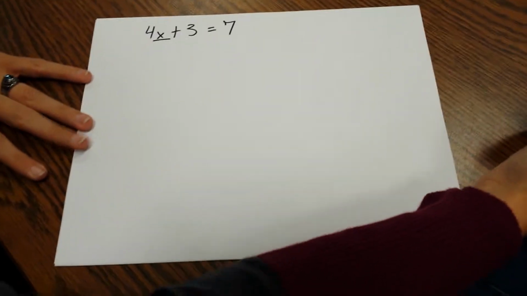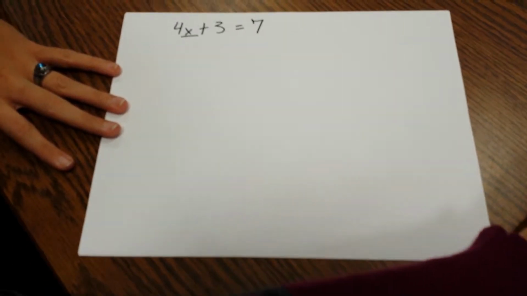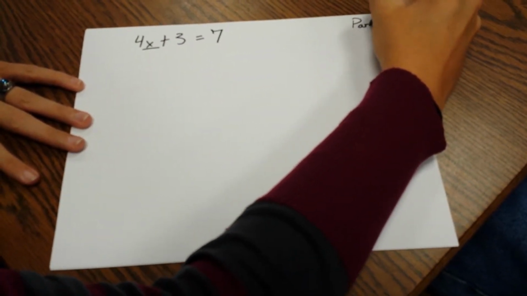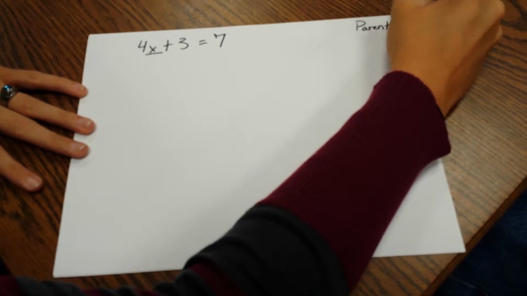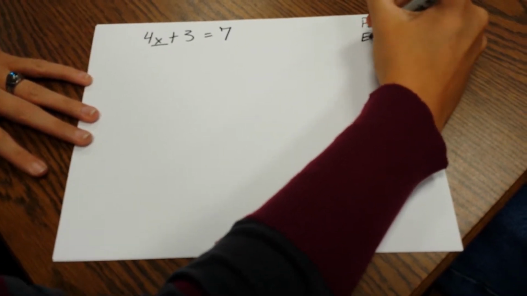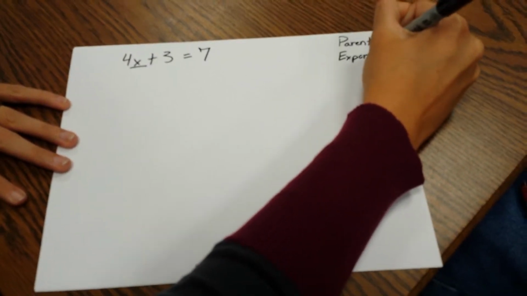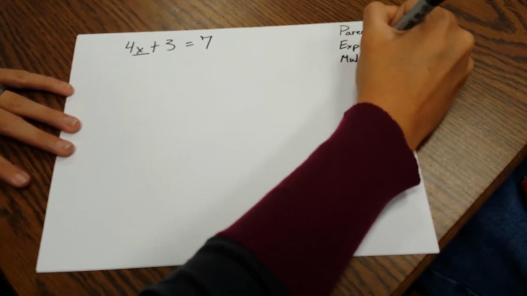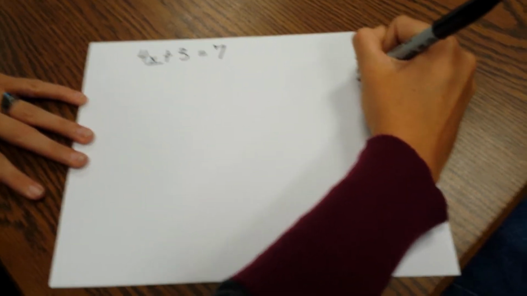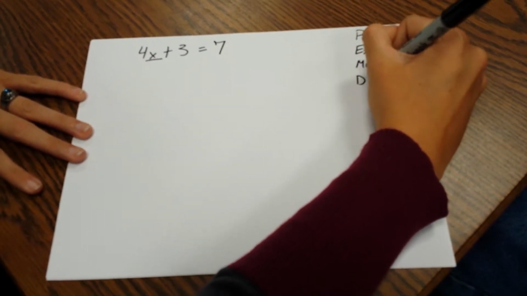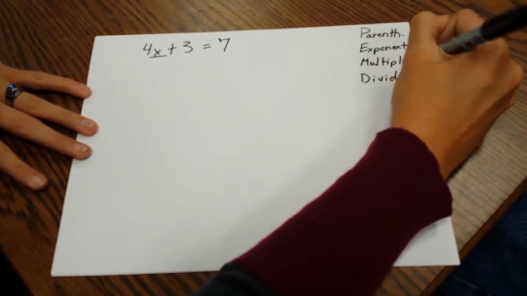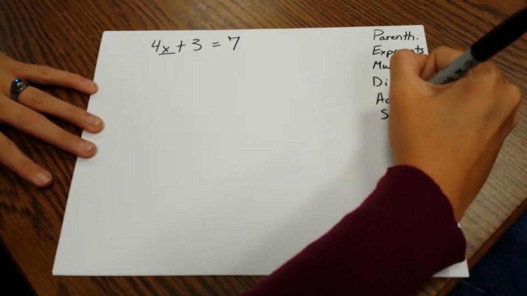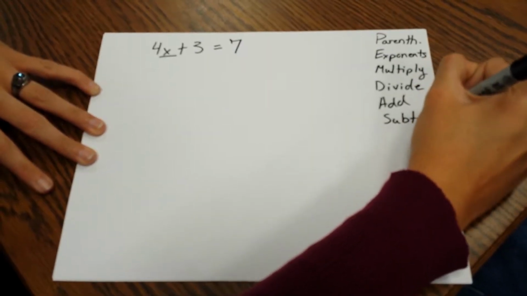So, what we need to do here is use the order of operations, which is parentheses, exponents, multiply, divide, add, and subtract.